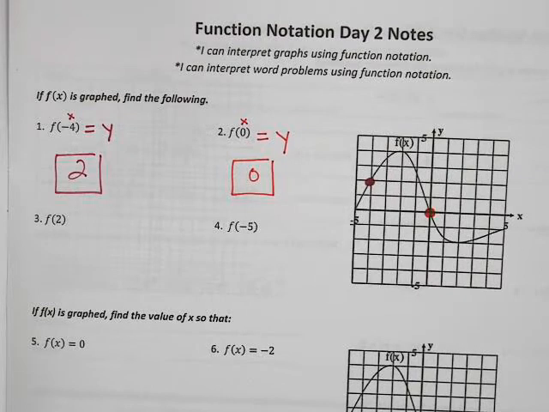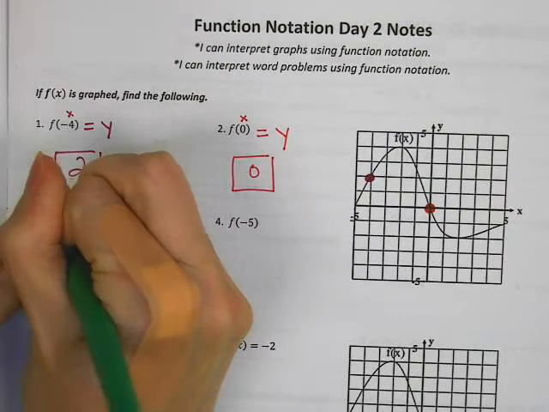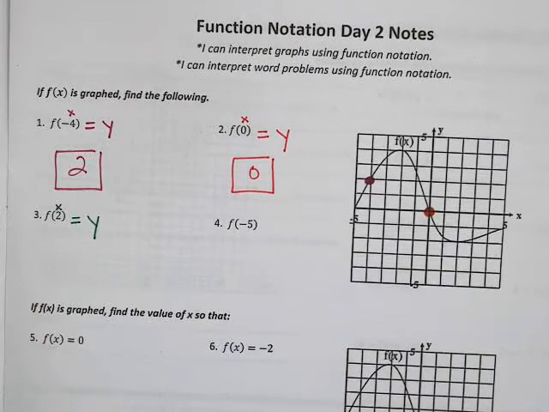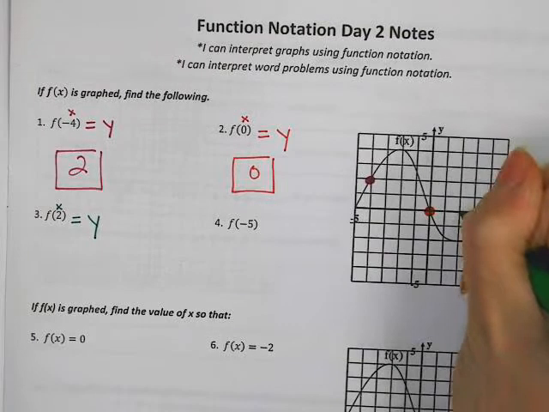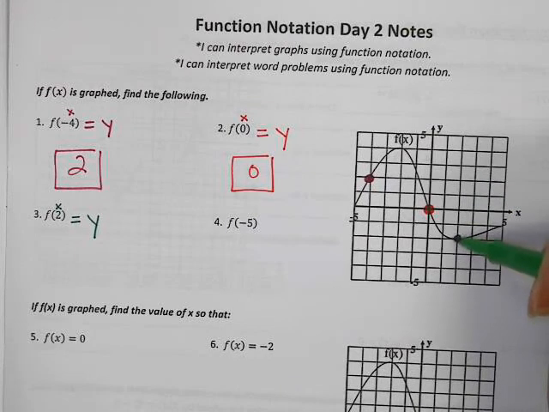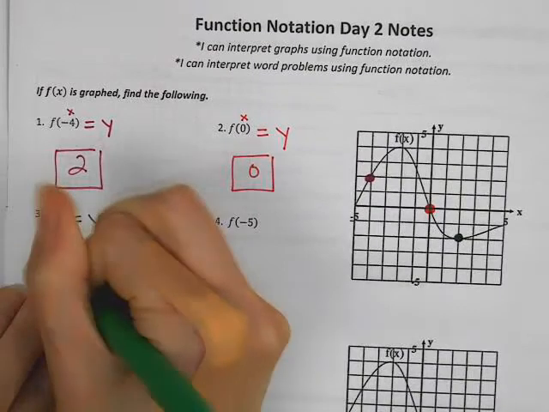All right, number 3. This one's saying x is 2. And it wants you to find the y value when x is 2. All right, so locate x is 2, which is right here. And then follow that line when x is always 2 till it hits the graph. And that happens right here. And what is the y value here? Well, it's down at negative 2.